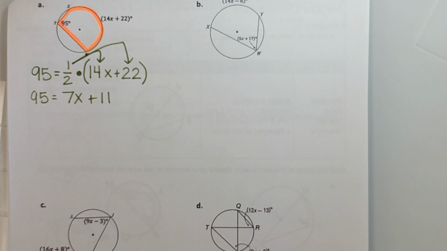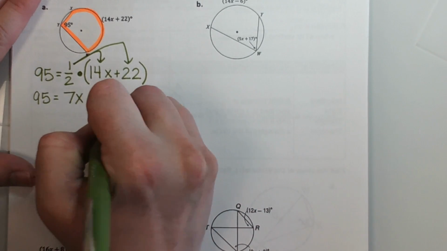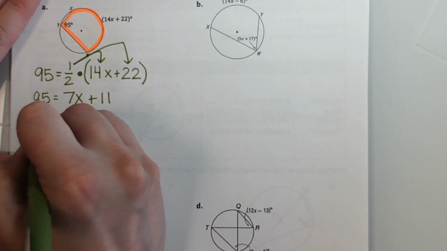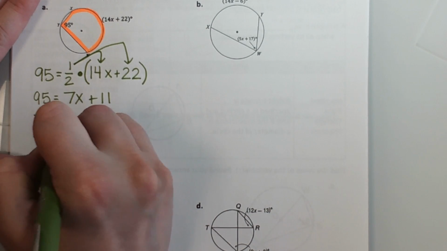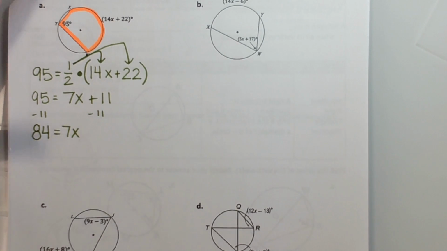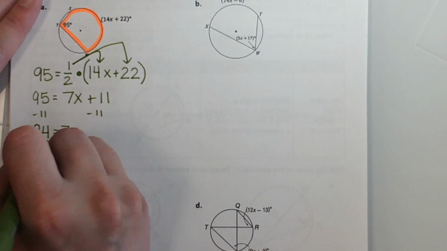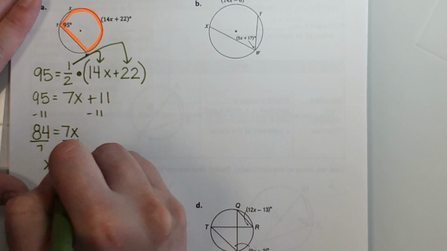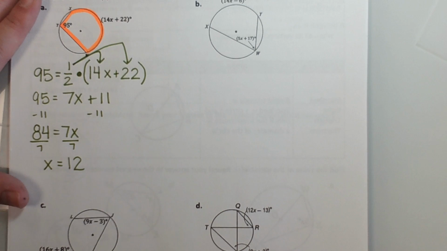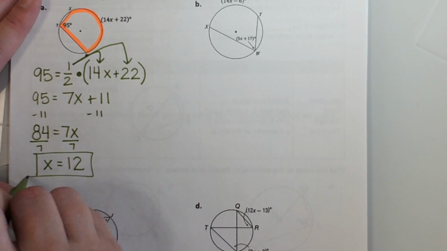No. Subtract the 11. Sometimes I say things just to see if you're paying attention. 84 equals 7x. Divide by 7. X is 12. Is that what the question asked me to do? Solve for variables. Good.